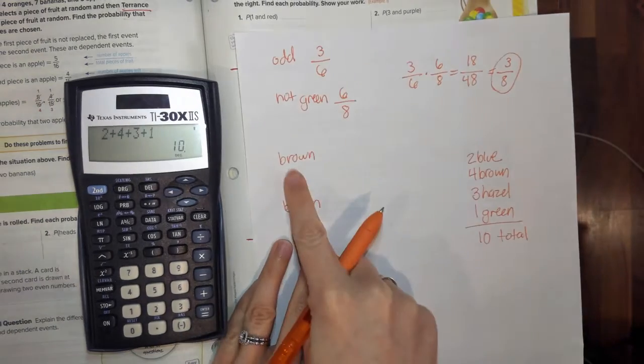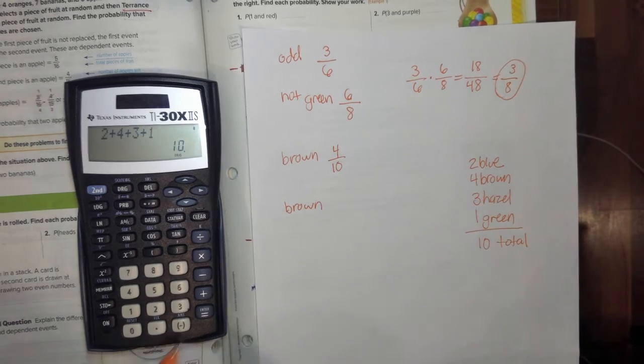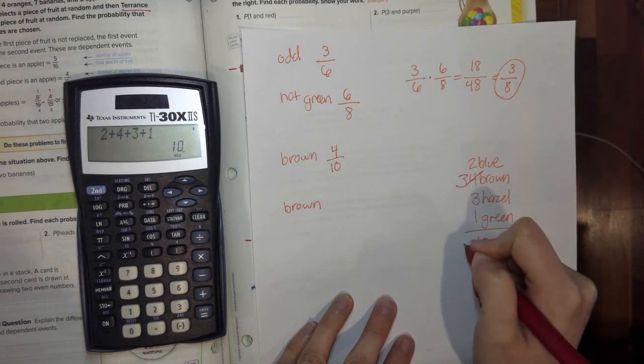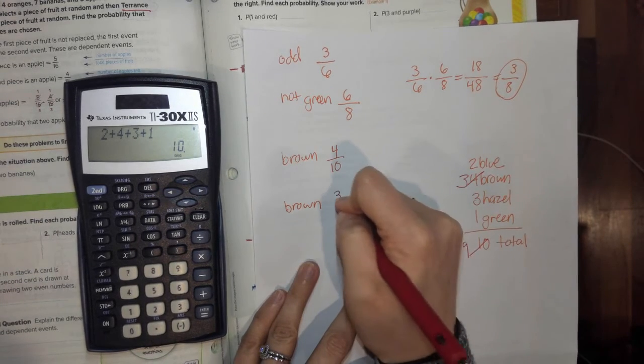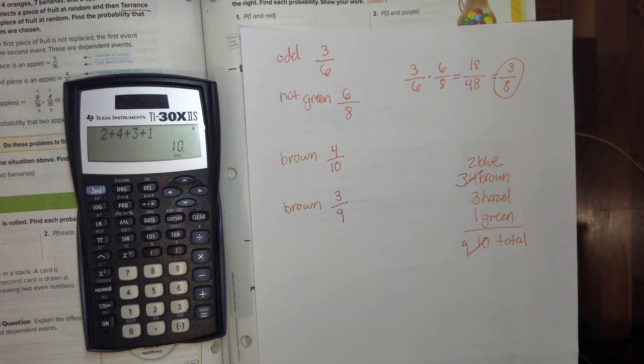So the first probability of brown would be 4 out of 10. Once I pick one of those students, though, now it goes down to 3 out of 9. So I would multiply those 2 together.